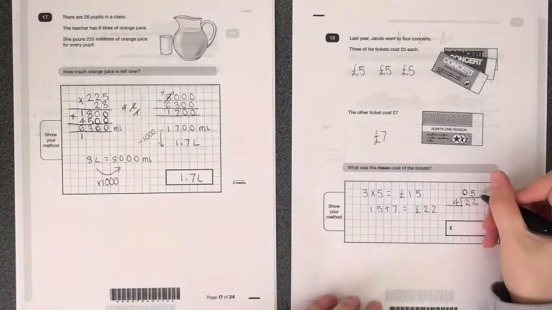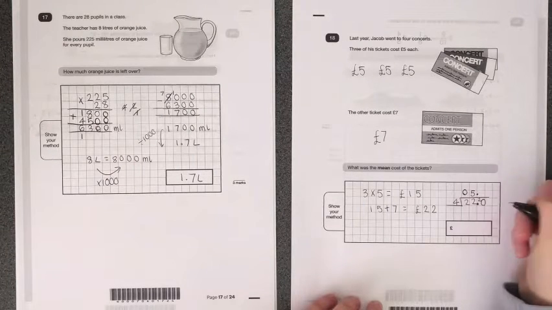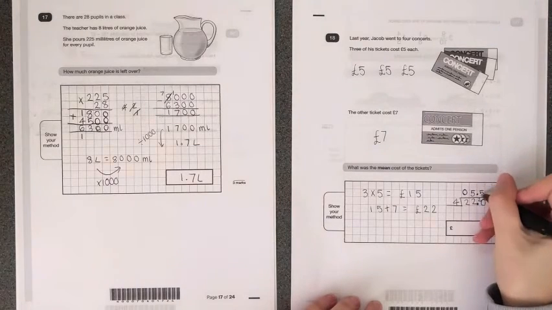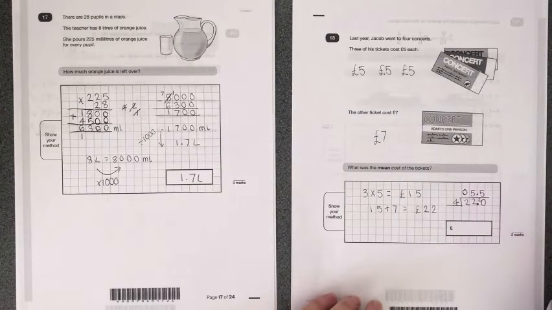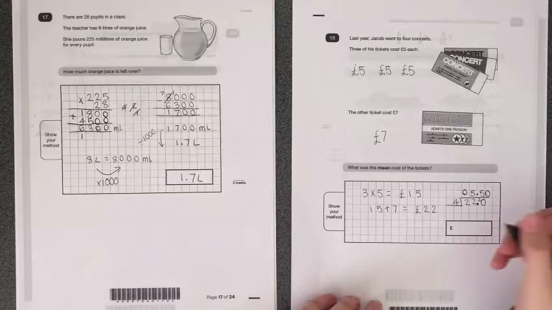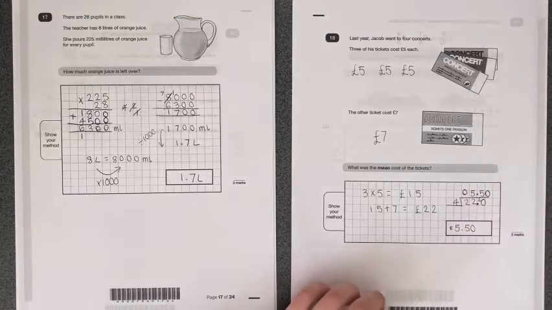We're going to put in a decimal place, a 0 and the remainder of 2. 4 goes into 20 5 times. And because we're talking about money, it needs to be to 2 decimal places, so we're just going to add a 0 on the end, which makes our answer £5.50, like so.